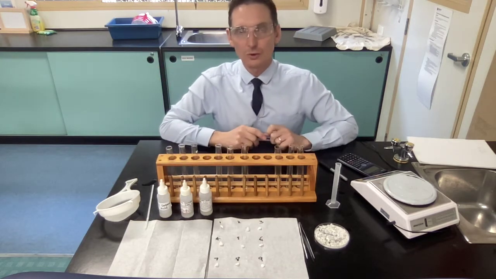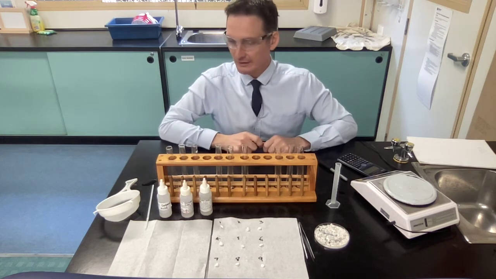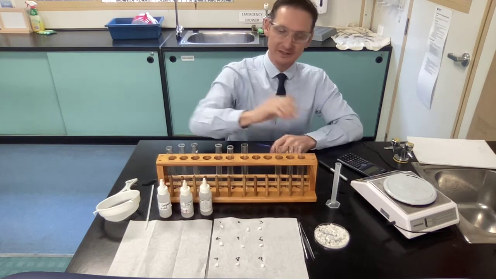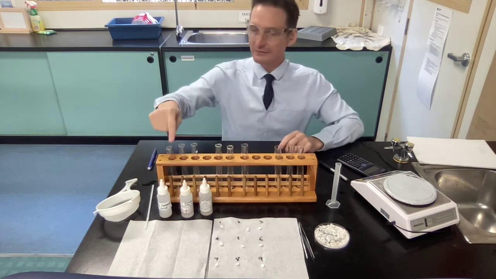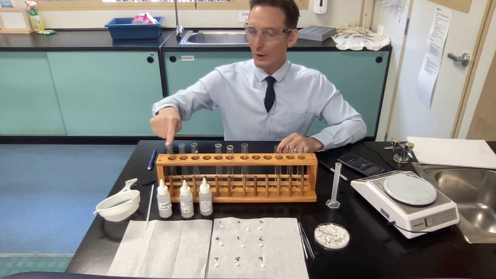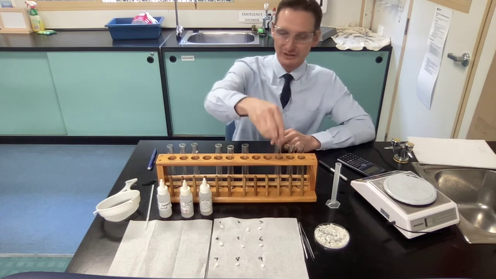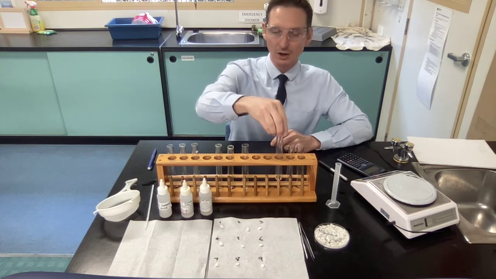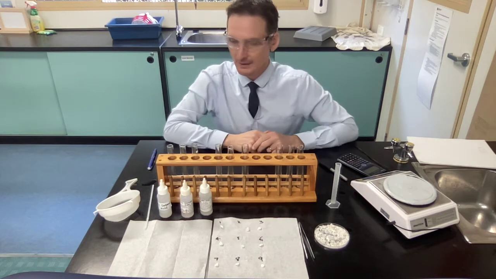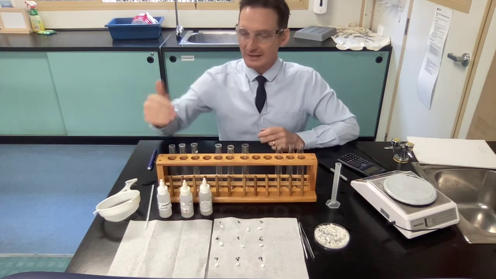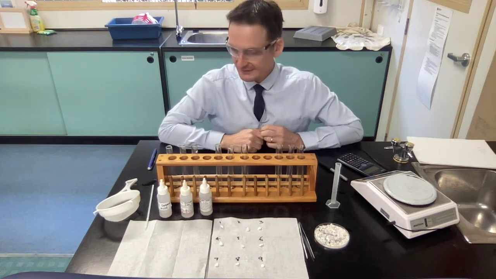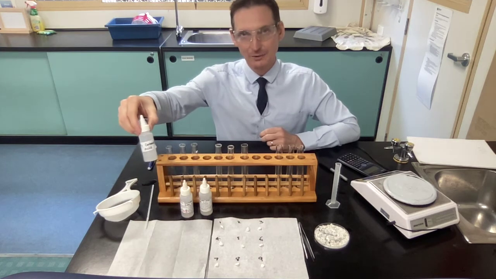Now we want to chemically weather these things. So I've got 9 test tubes here, and I've labelled them with a permanent marker 1, 2, 3, 4, 5, 6, 7, 8, and 9. I've just written that number on these test tubes. Now we want to add in our acids. But first we have to make our carbonic acid.